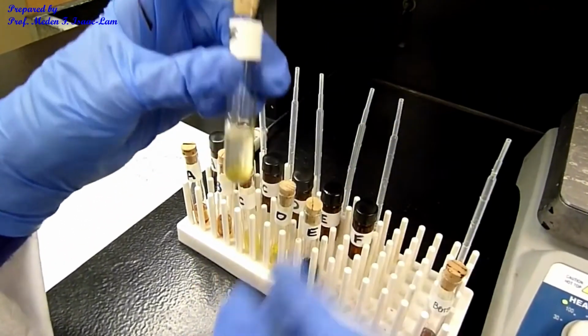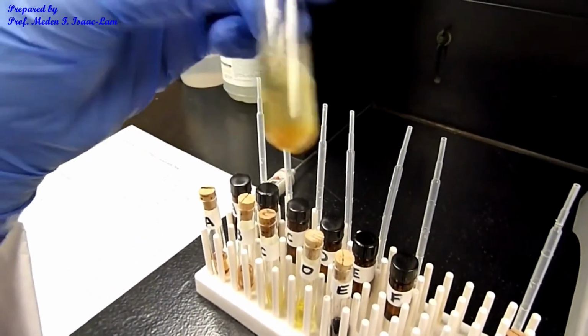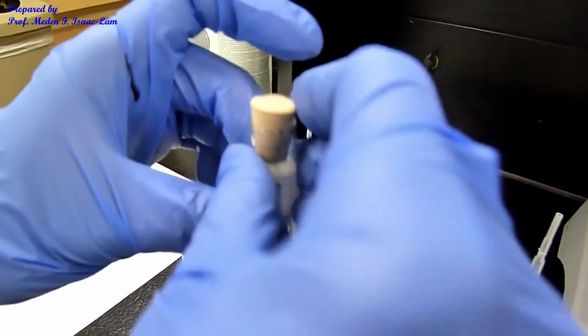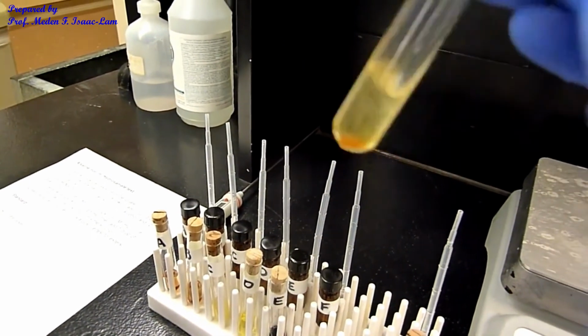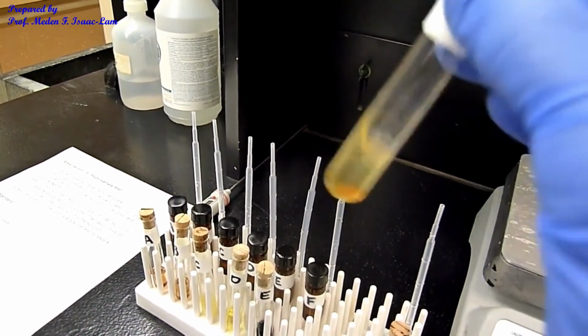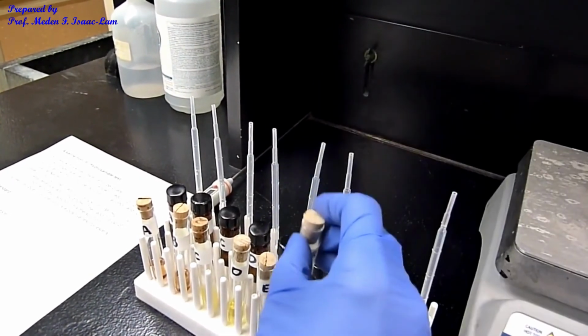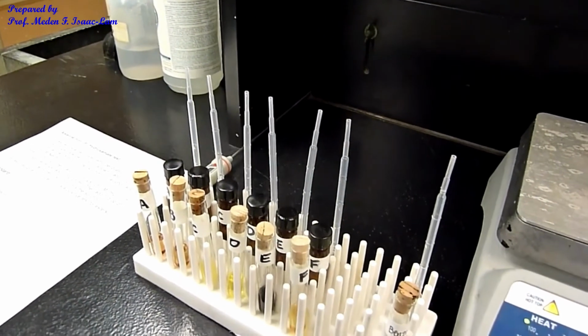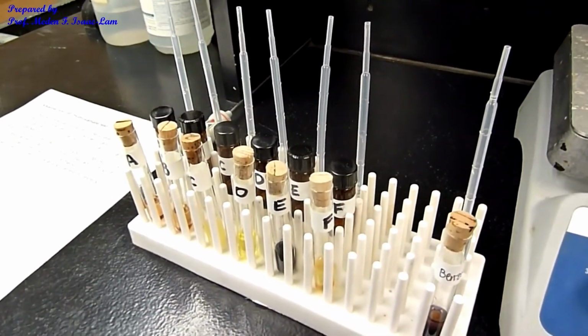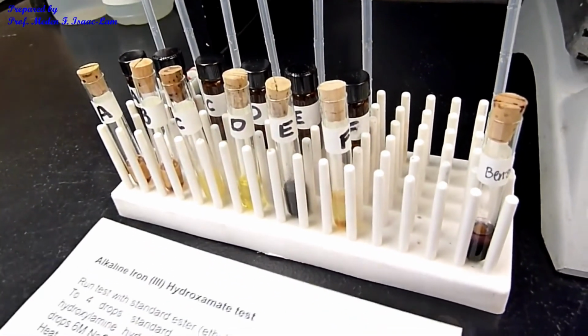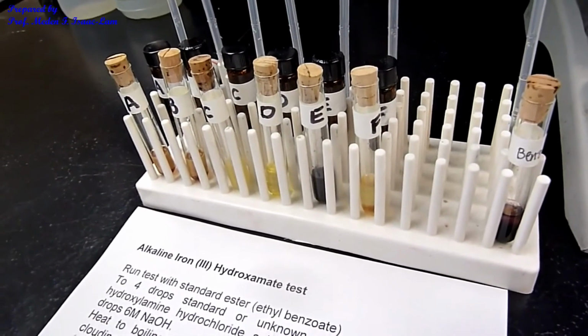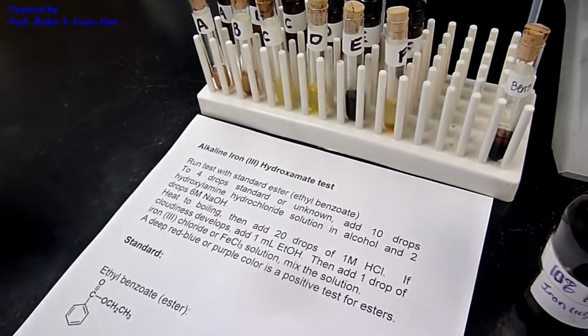So F stayed yellowish. So no formation of a complex with iron chloride in the presence of hydroxylamine. So that's our test for the presence of an ester.